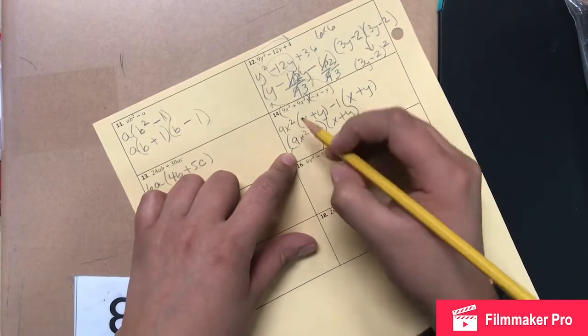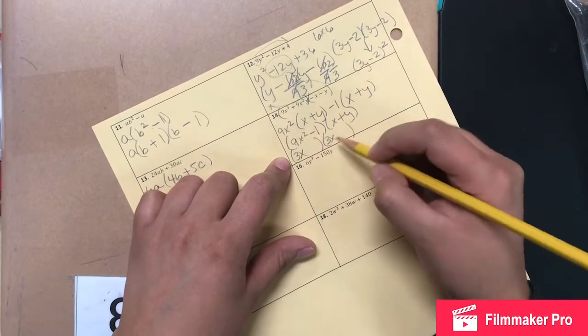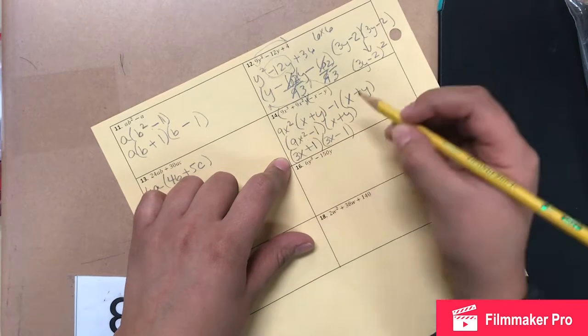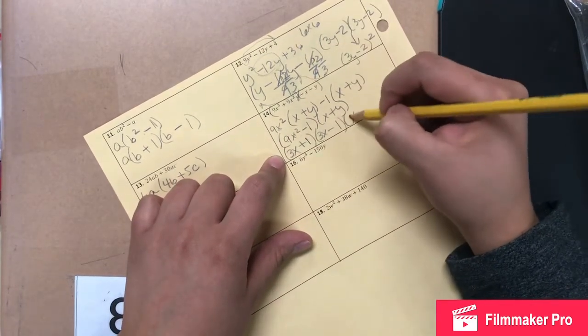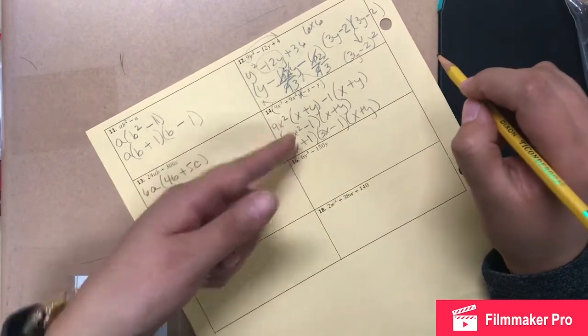What times itself is 9? 3. What times itself is x squared? x. What times itself is 1? 1. And since it's a dot, it's plus minus. Now I still have this x plus y out to the side, so don't forget that it was there. We just had to break down the dot.